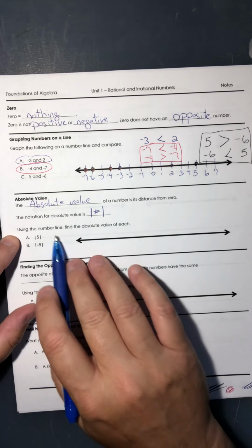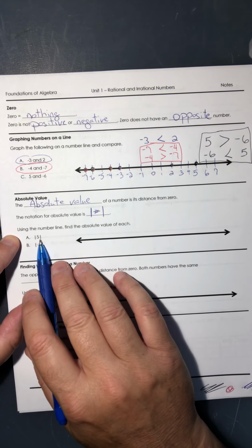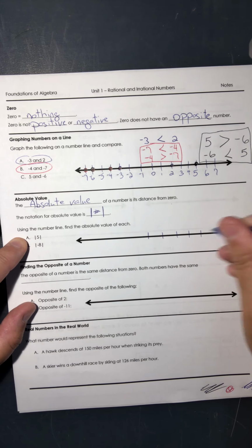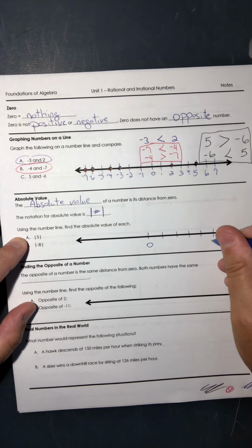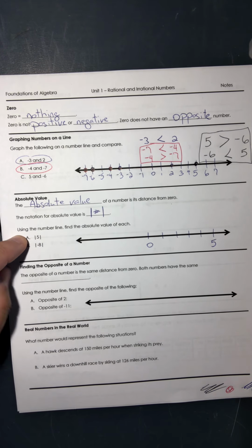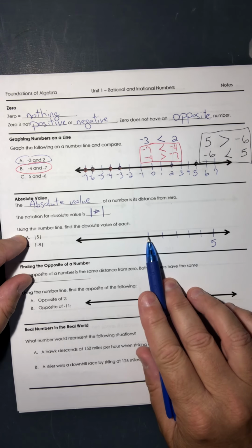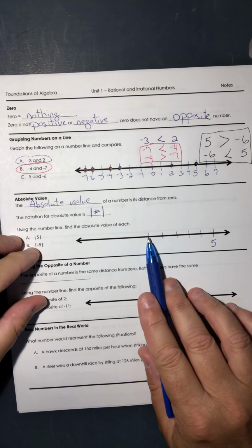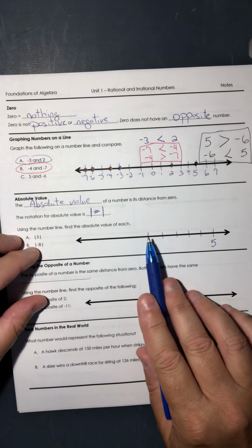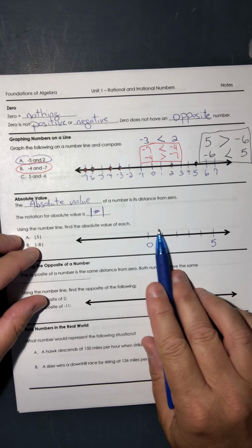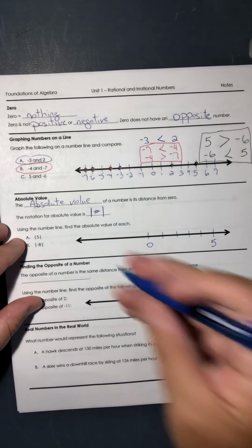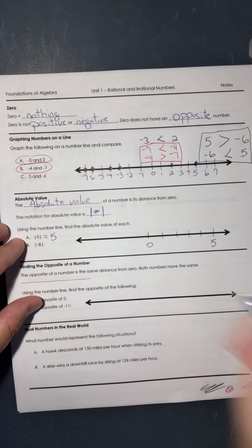So using the number line, find the absolute value of each. So the first one we're going to do is 5. So I'm going to make that 0, 1, 2, 3, 4, 5. So there's 0, and there's 5. So now, how far away is 5 from 0? Well, we're just going to count. Starting at 5 or starting at 0, it doesn't matter. Remember, our answer has to be a positive number. So how many spaces is it from 0 to 5? So starting at 0, but I'm not going to count 0. 1, 2, 3, 4, 5. So the absolute value of 5 is 5.